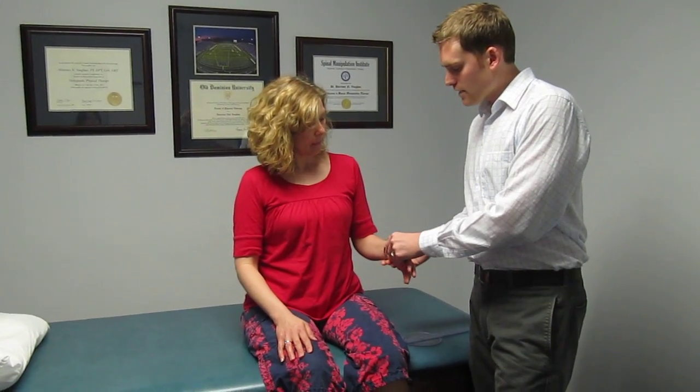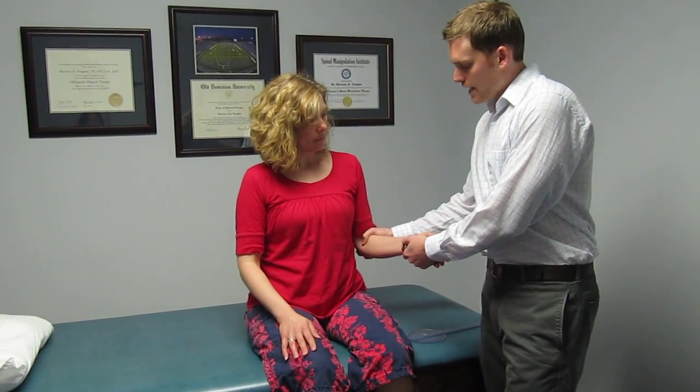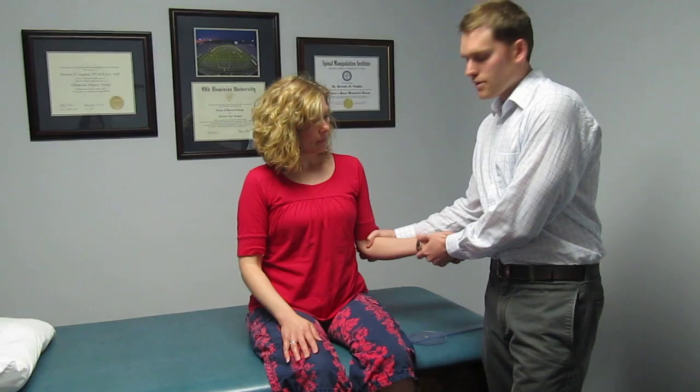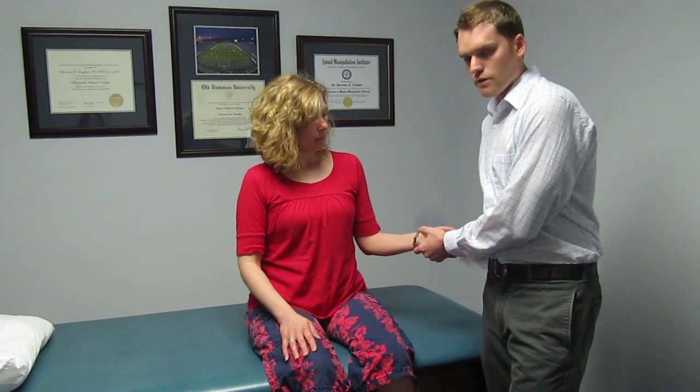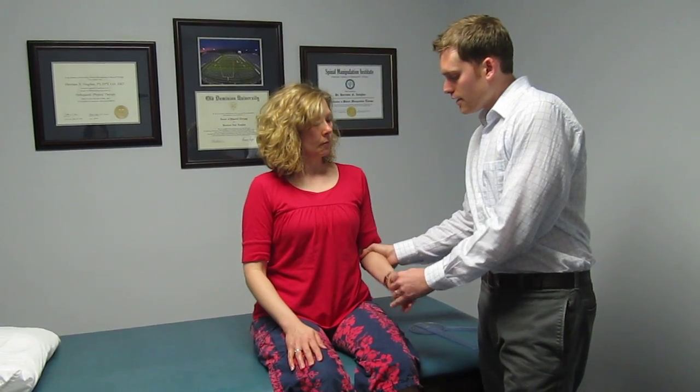One of the big things that I look for is if I can passively rotate the person's shoulder to external rotation more than 30 degrees. If it's less than 30 degrees, it really tells me a lot more. So that's pretty much a very sensitive factor.